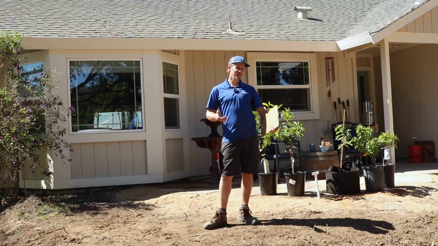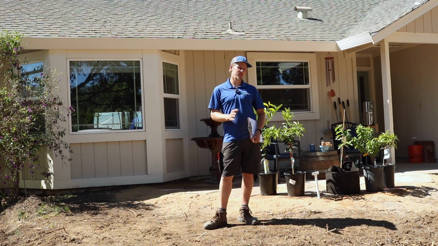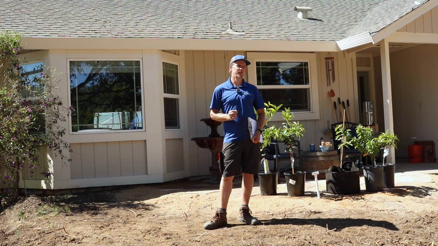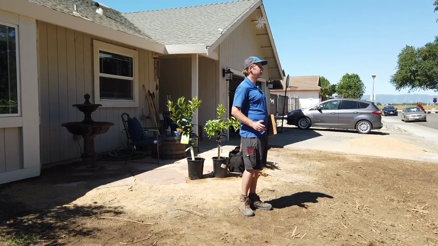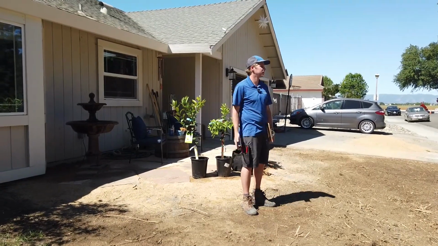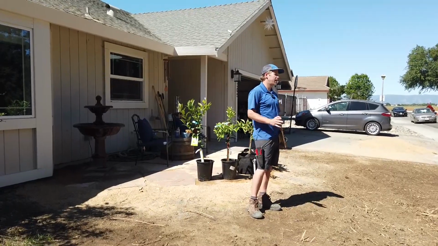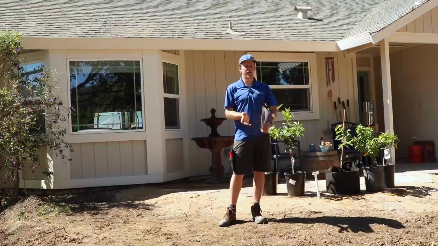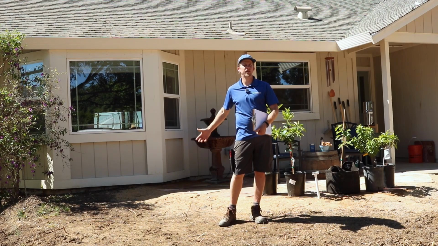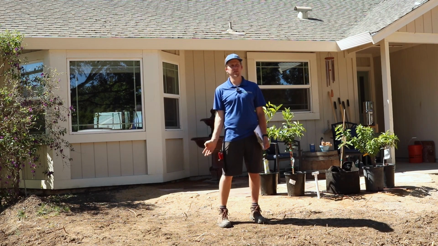Another thing you want to consider when you're locating your swale in your yard is you want to make sure that you're at least 10 feet away from the foundation of your house. If you do that, you can make sure that you won't get unwanted water seeping under your house and affecting your foundation.